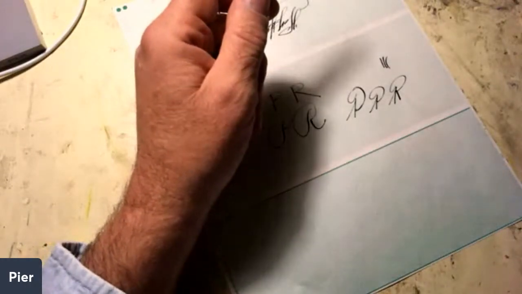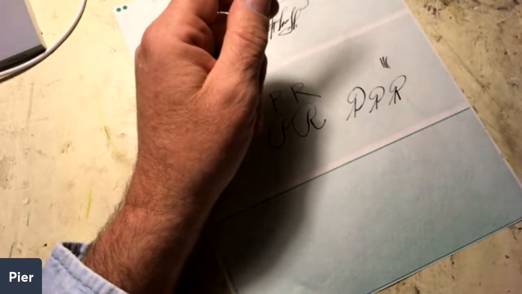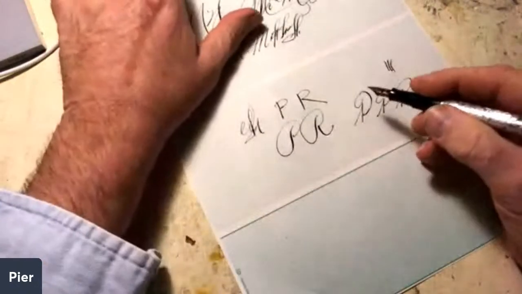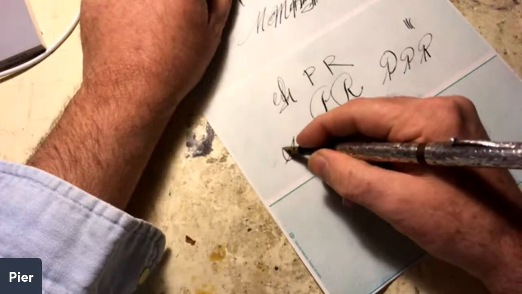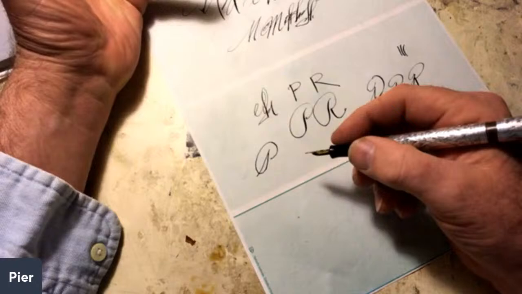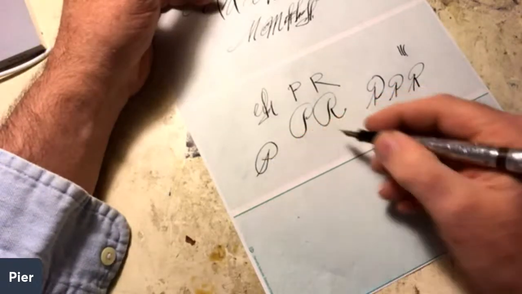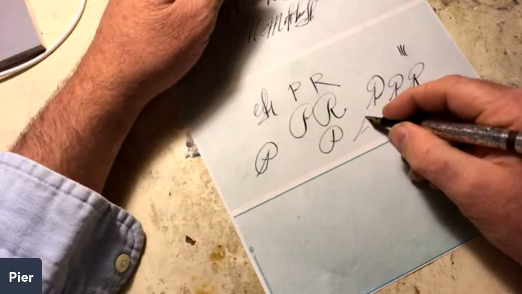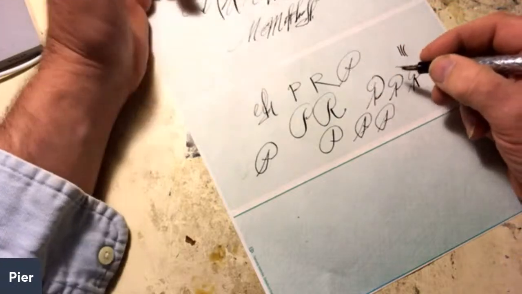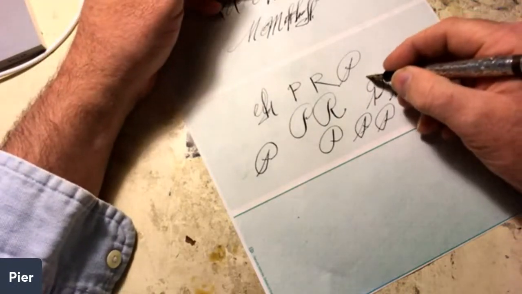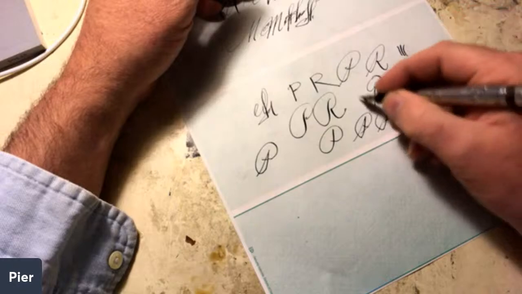How do they make their P and R on this one? God, they make an awful P. They make it like this. They go up, down, around. I guess that's not necessarily bad. Oh, they cross the line there. So, oops. God, I can't write today. They make it like that. So make the R the same way. You start with the P, add the R.